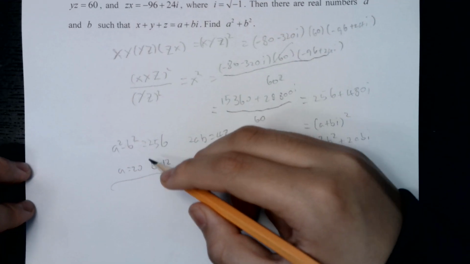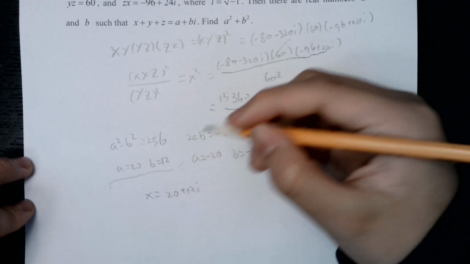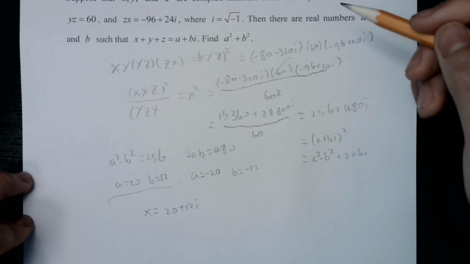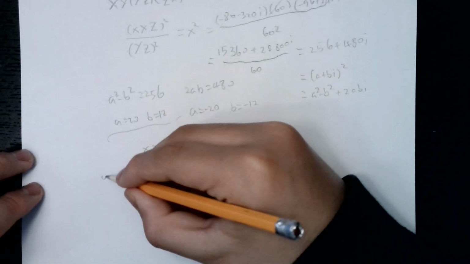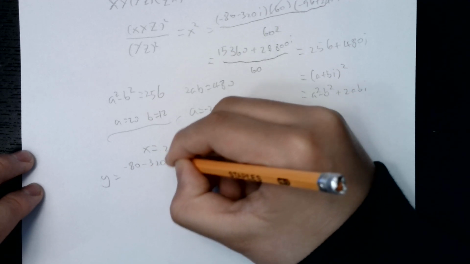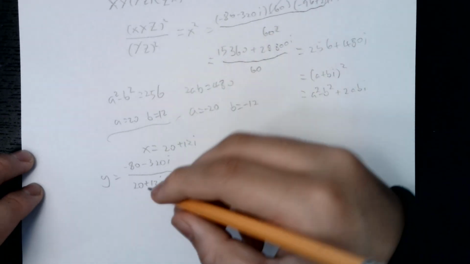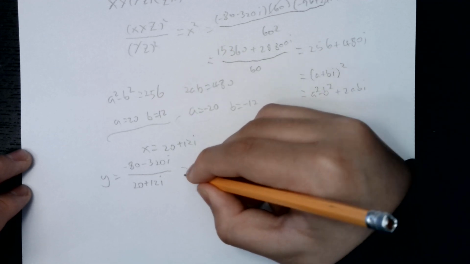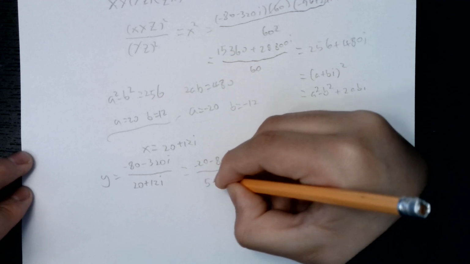Now, since we have a equals 20 and b equals 12, we can see that x is going to be equal to 20 plus 12i. So now we need to solve for y and z. And luckily, since we know what xy and zx are equal to, we just need to divide them by 20 plus 12i and conjugate. So let's first look at y. Now y is going to be equal to negative 80 minus 320i divided by 20 plus 12i. Now let's just conjugate this really quickly. For this we should remove the common factor from both sides, which is 4. So we get negative 20 minus 80i divided by 5 plus 3i, which is a lot more manageable.